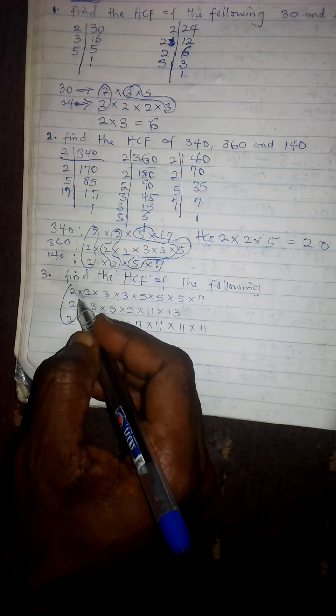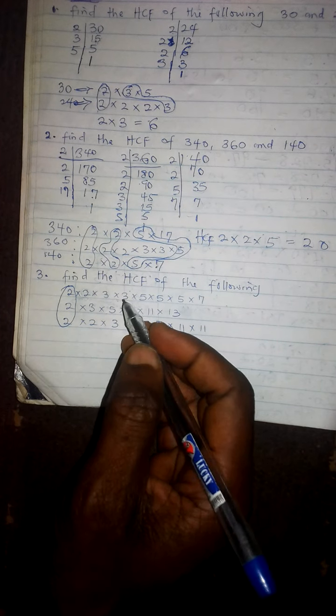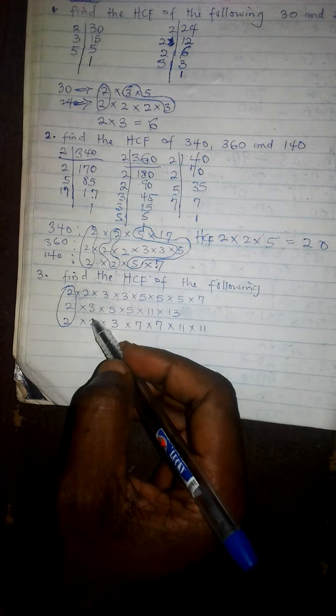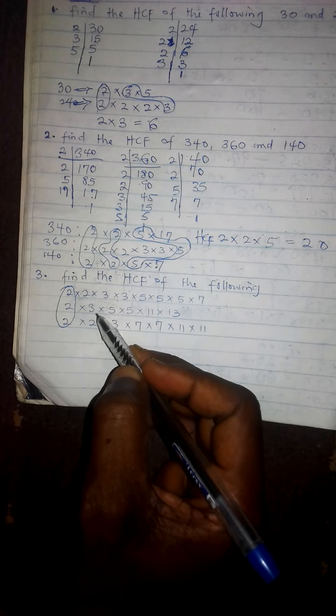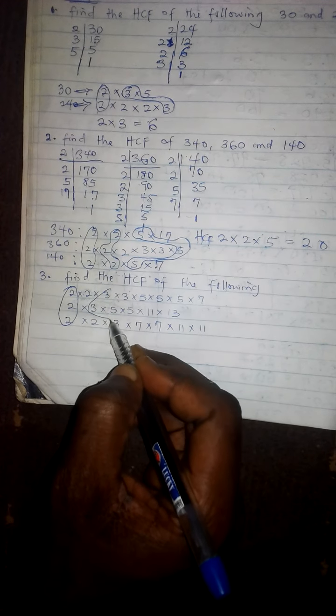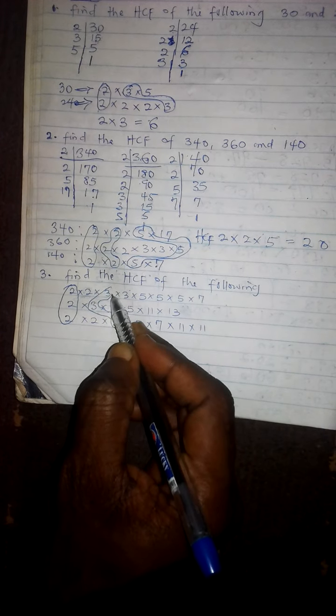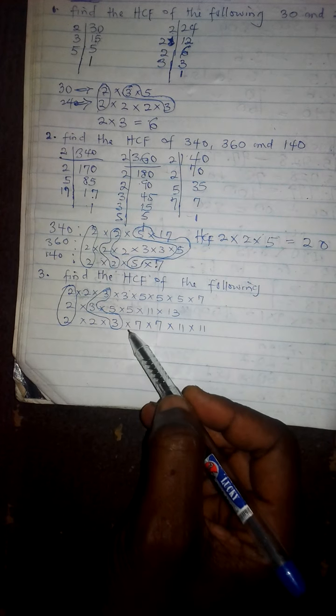So you have this. This one is common. You have this as common. 2 is not common to all of these. No other 2 is common. Let's see. I have 3 here, 3 here, 3 here. So 3 is common to the 3 of them. So I check again. 3 is not common again.